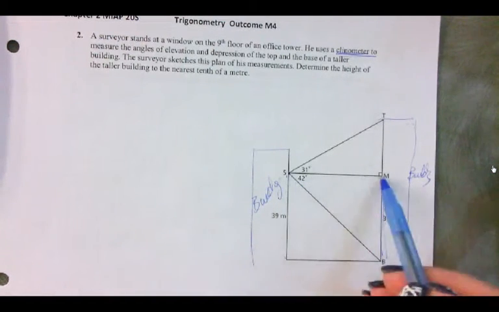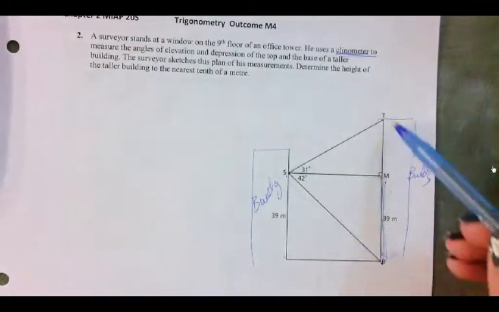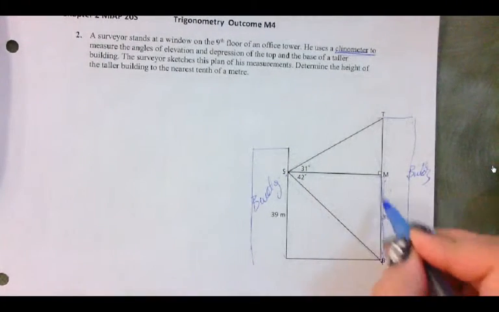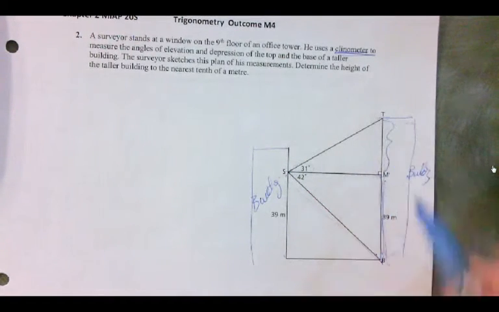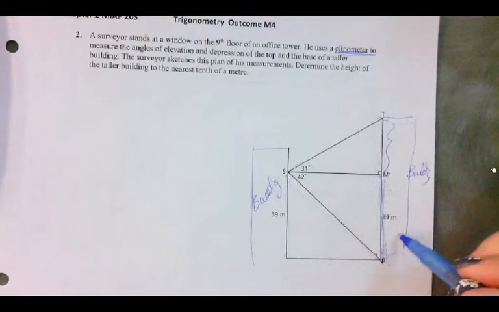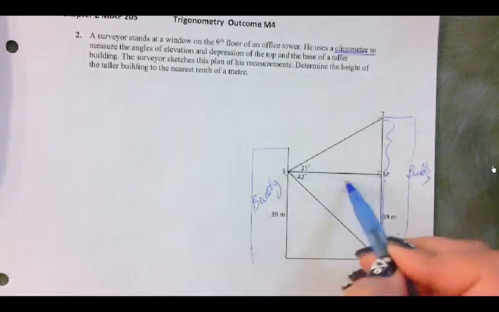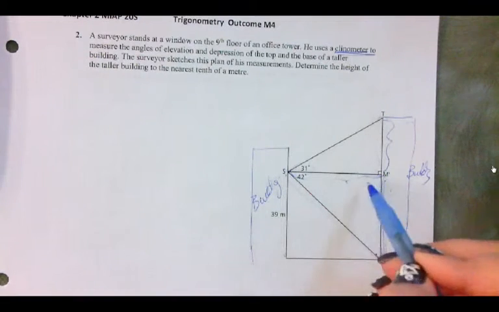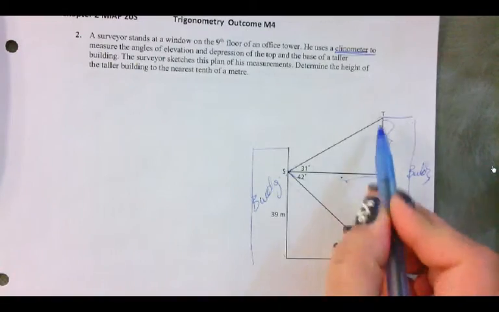So we're going to use this right angle triangle and this right angle triangle to figure out how tall this taller building is. Well, this is 39 from here to here. So we need to figure out this distance right here and then add the two together. But before we can do that, we need to figure out this middle line, which is the line that these two triangles share. So let's do that. Once we have this, we can figure out what this length is right there.